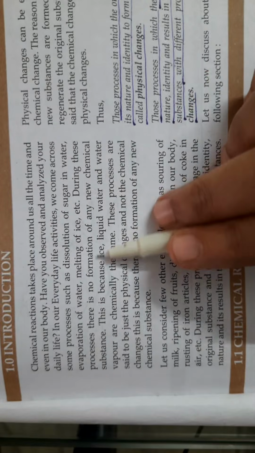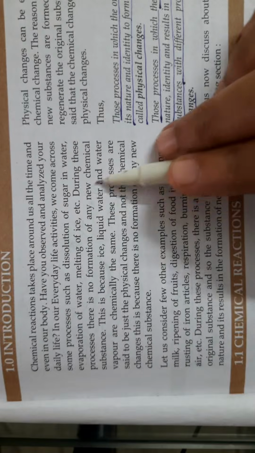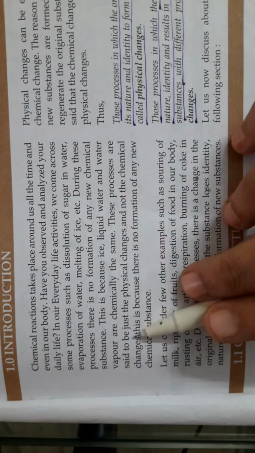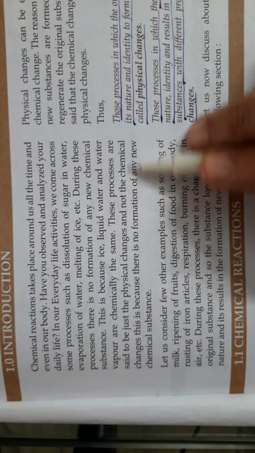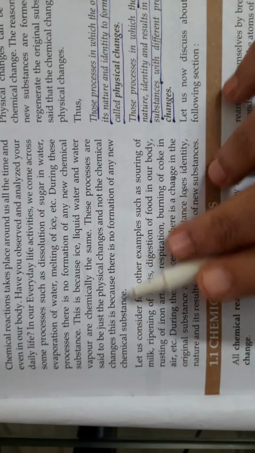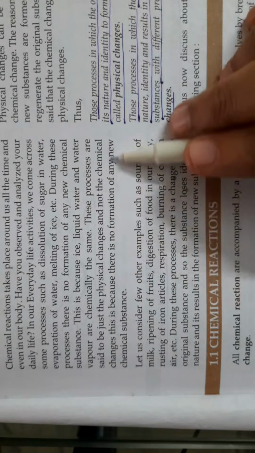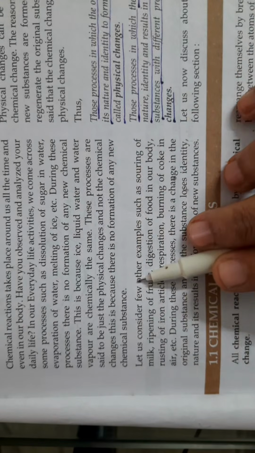If ice melts, it changes into water. If water is heated, it evaporates. All these are chemically the same. The content is water only. These processes are just a physical change. No new chemical formation is there, so they are called physical change and not chemical change.